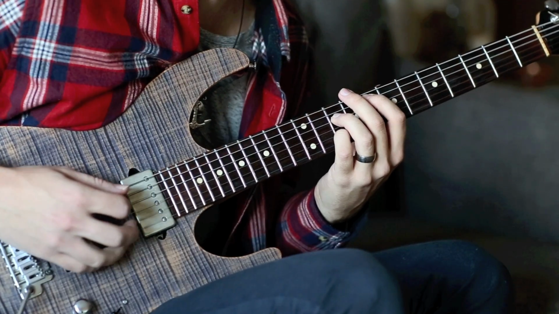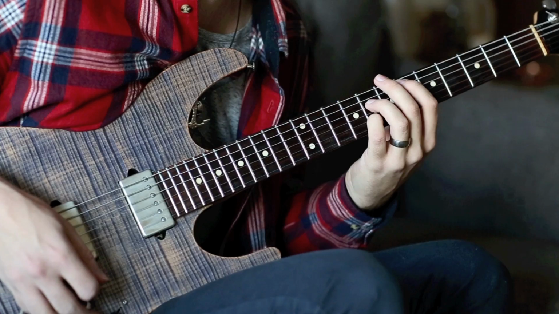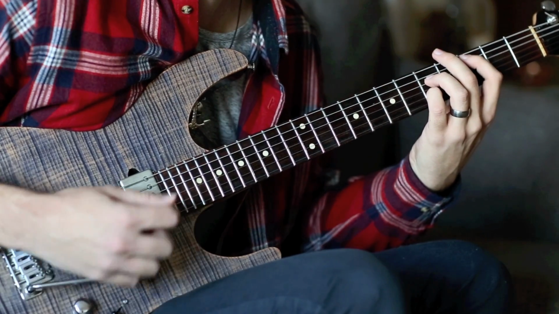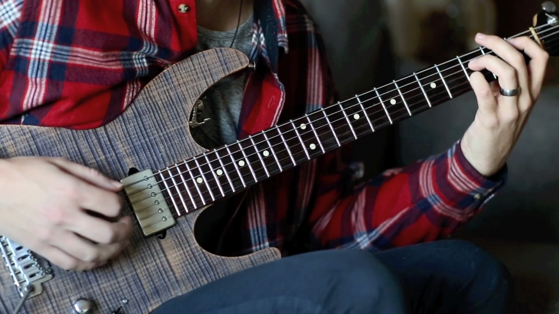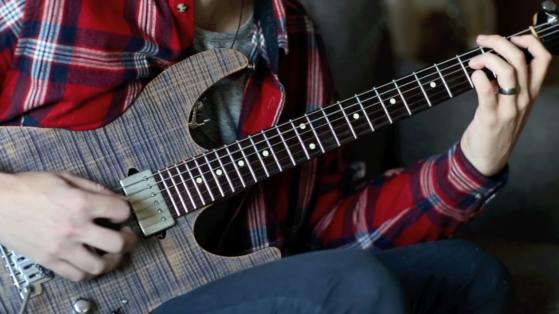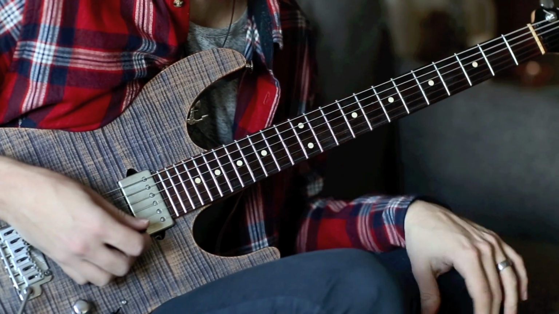Still get a great sound. Another 2. Nice. Now down to C. On a B flat. Let's even try adding in the open high E on that. Sweet. Great sound.